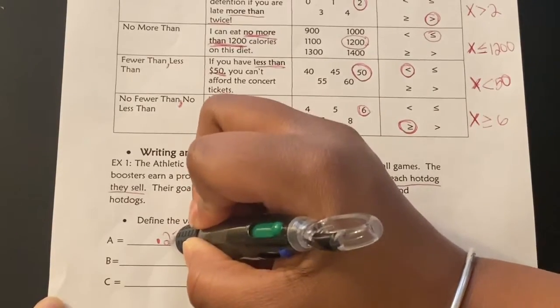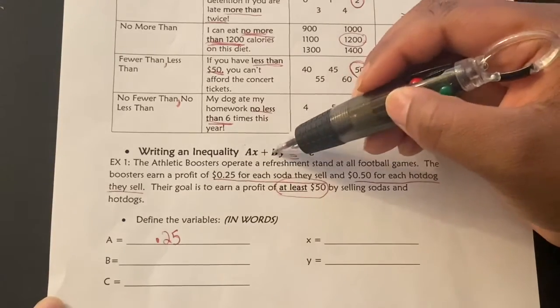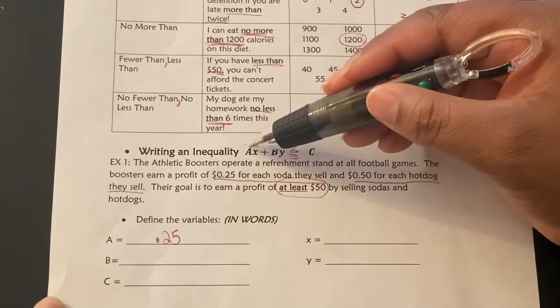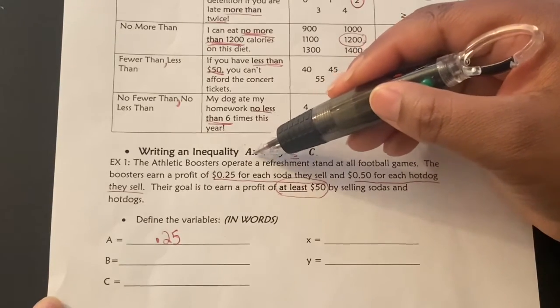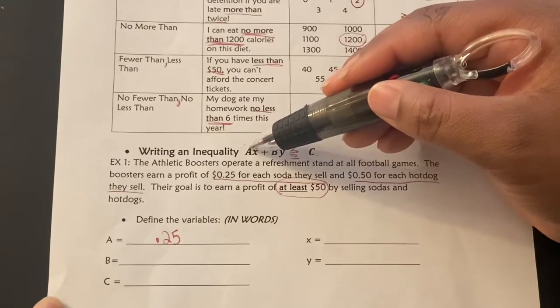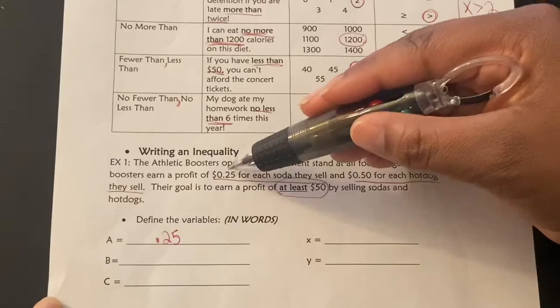And if you notice that A and X are together, A, B, and C usually quantify dollars, money. So since A and X go together, we have to make the dollar amount go with whatever it costs that much.